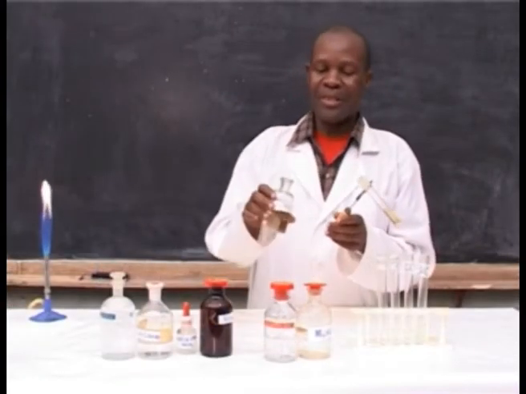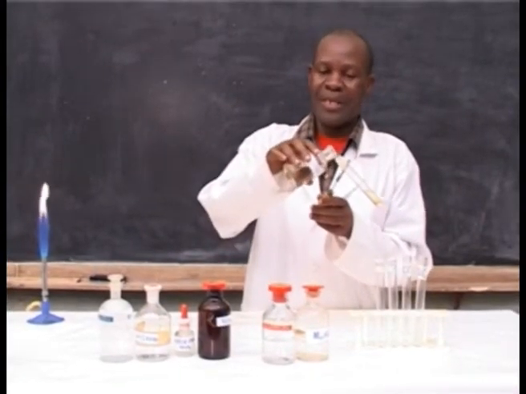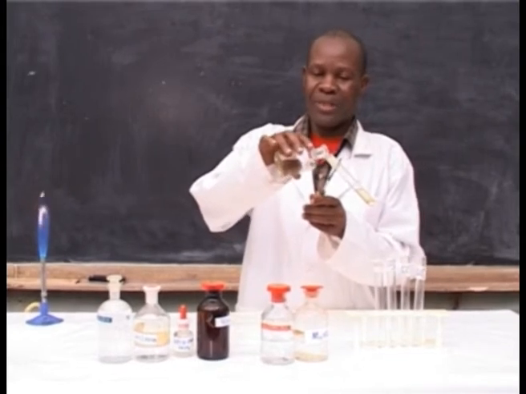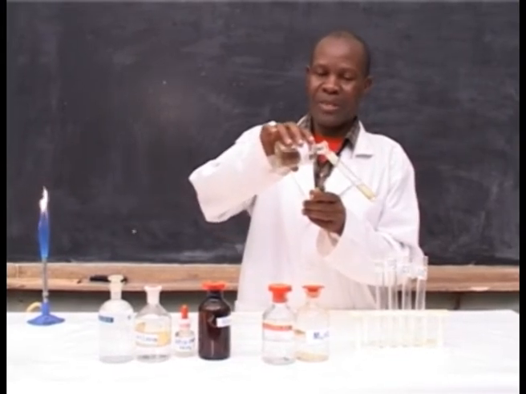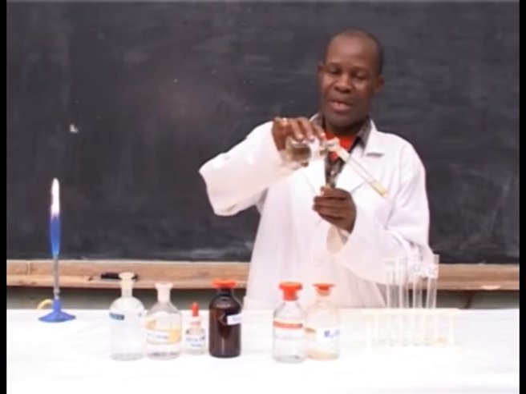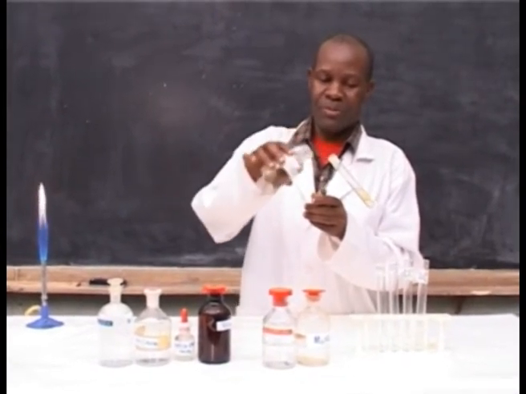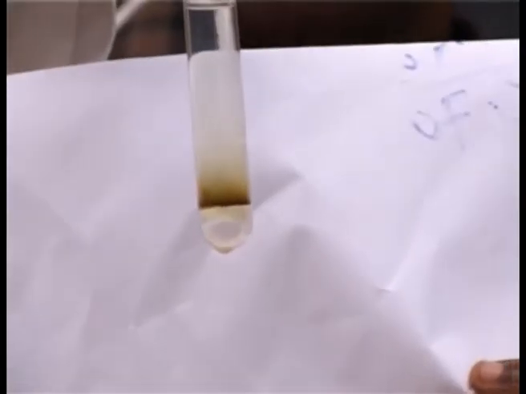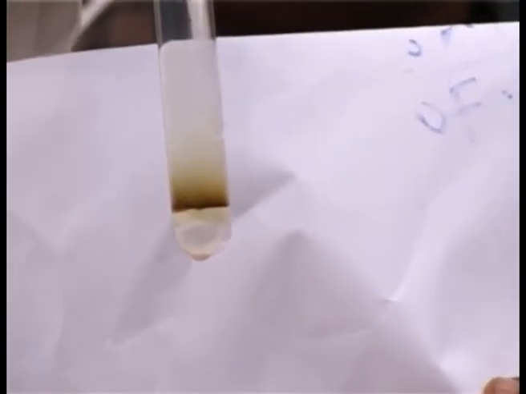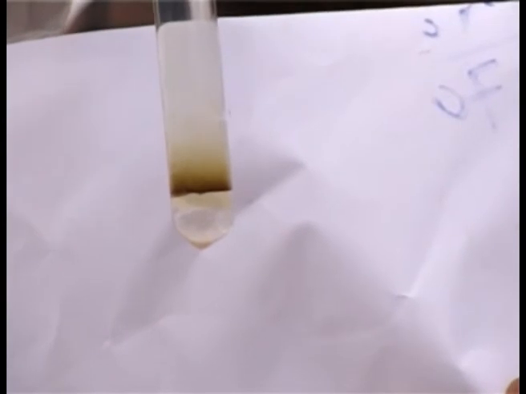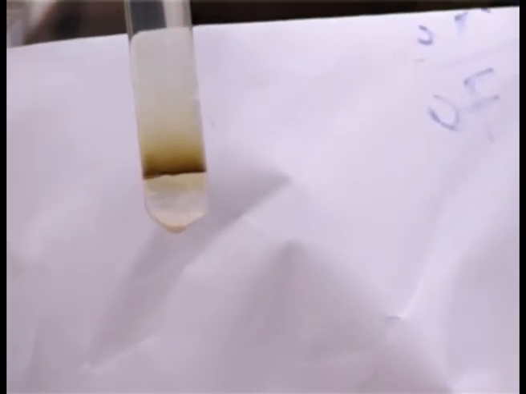Take concentrated sulfuric acid and add to the solution, and make sure that the concentrated sulfuric acid passes down the walls of the test tube. The brown ring forms when the 2 layers meet. This shows the presence of nitrate in the solution.